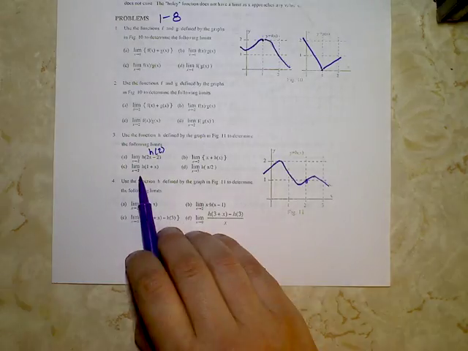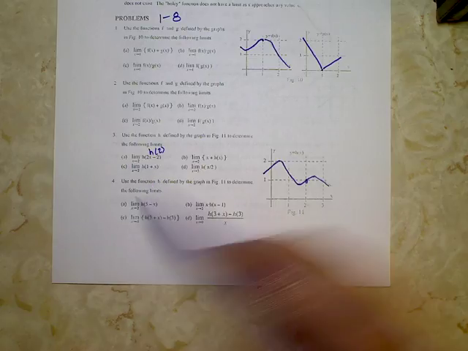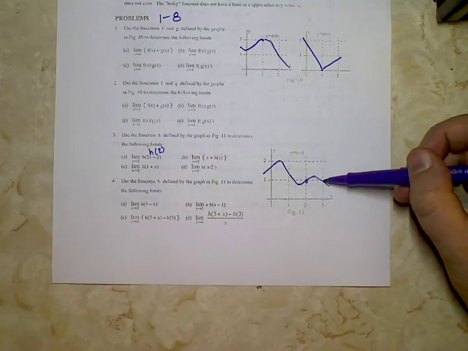Well, let's take a look here. So let's look at C. So 1 plus 2 is 3, and so now we're evaluating h of 3, which is 1.